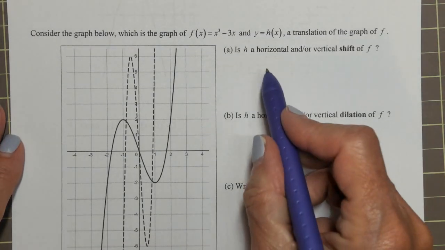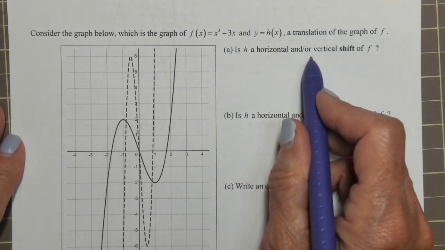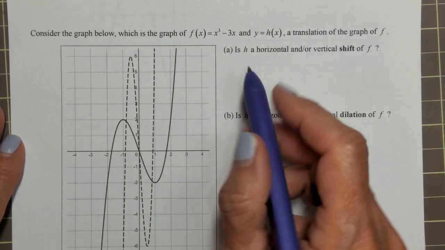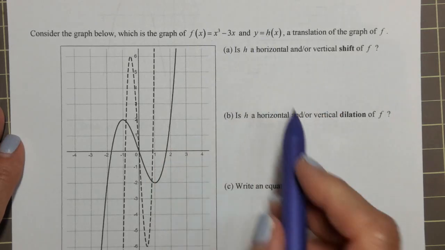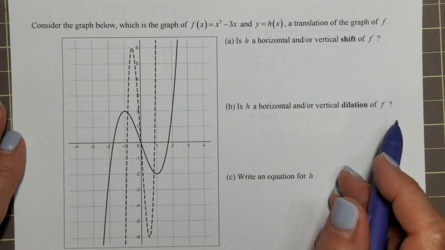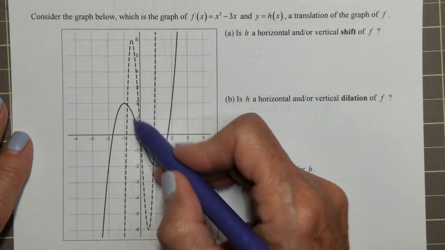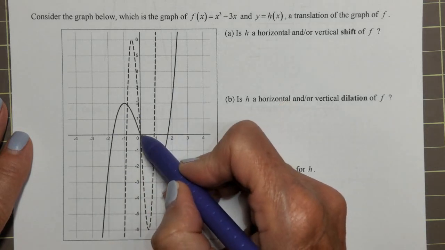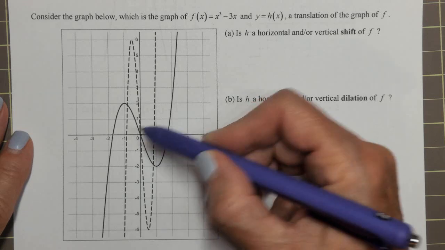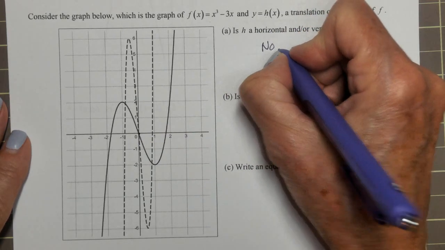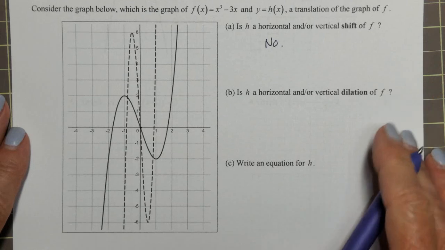All right. Is H a horizontal or vertical shift of f? Still this original f. Now we have this new function h. So what happened to get h? The middle of f was the origin, and the middle of h is still the origin. So no, there is no horizontal or vertical shift.